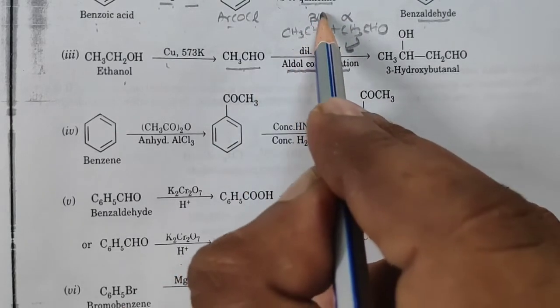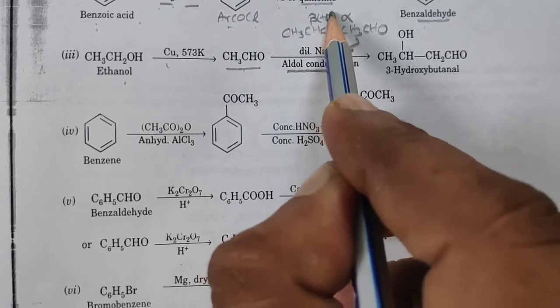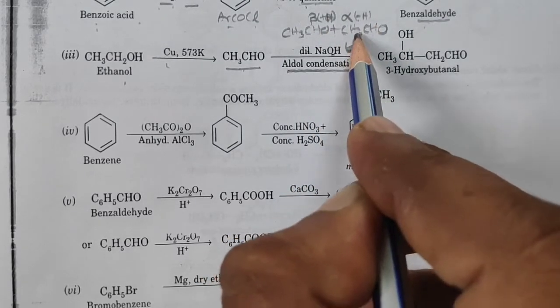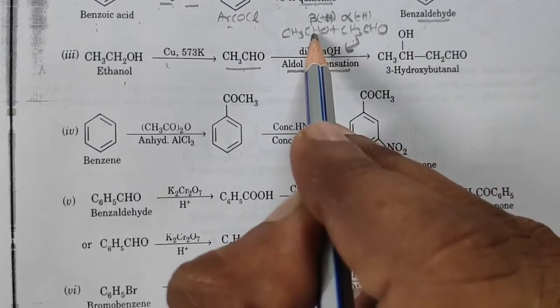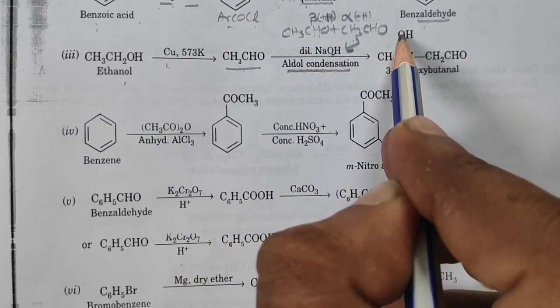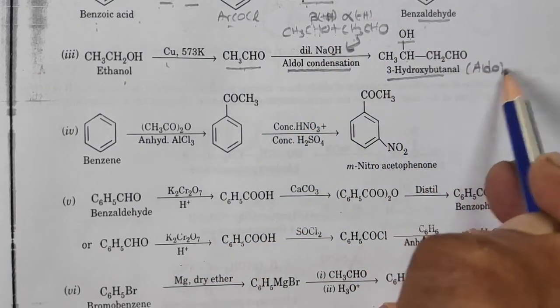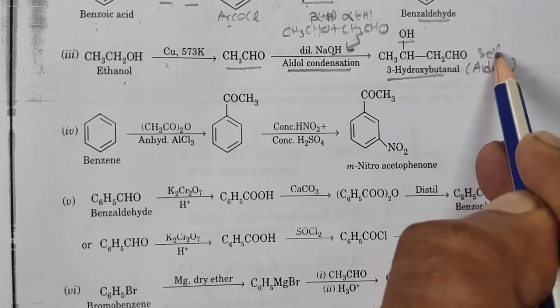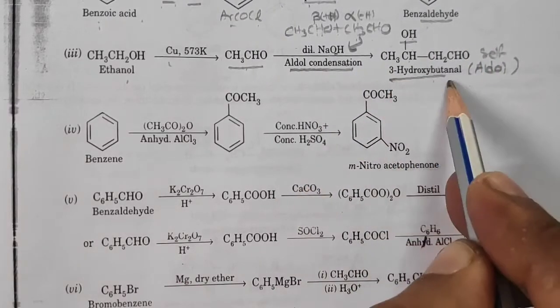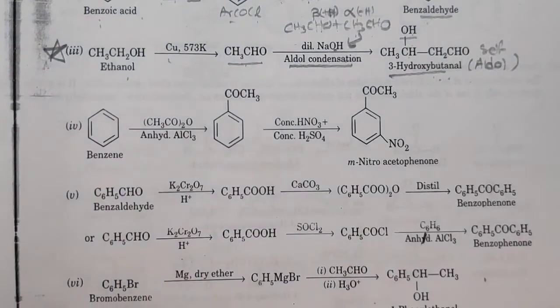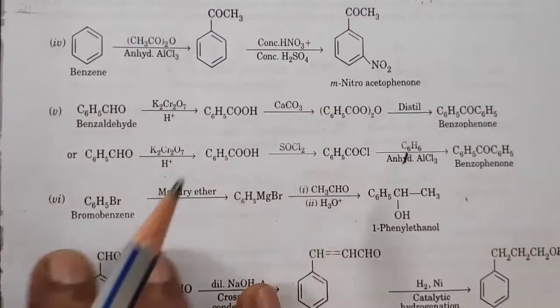From beta you have to add oxygen here, hydrogen here, and from alpha you have to remove hydrogen from this one. So this will be CH2, you can see here, and from CH you have to add hydrogen to also OH. So this is your aldol product. Which aldol? So it is self-aldol product. Understood? So 3-hydroxybutanal. This one you have studied already in aldol condensation, you can remember.